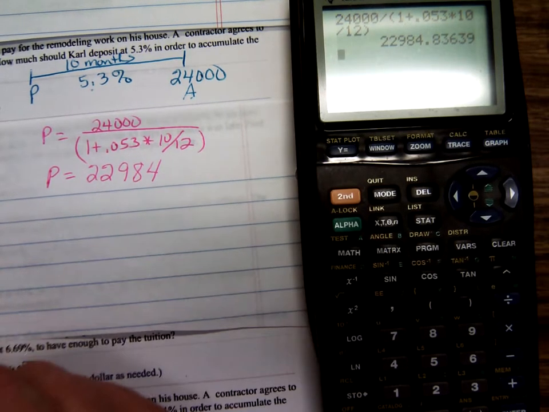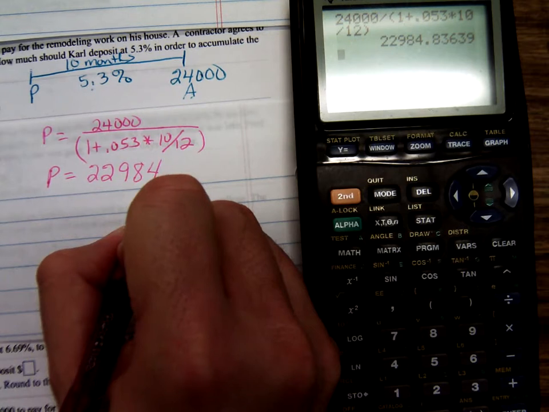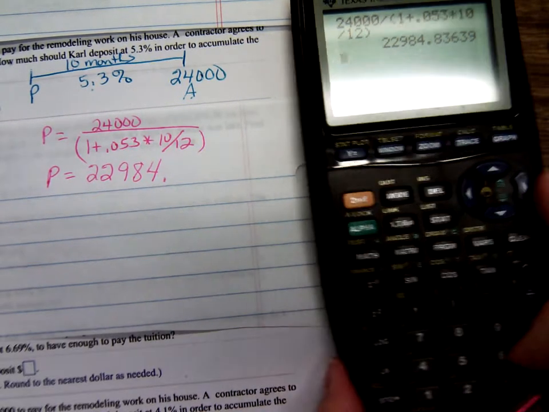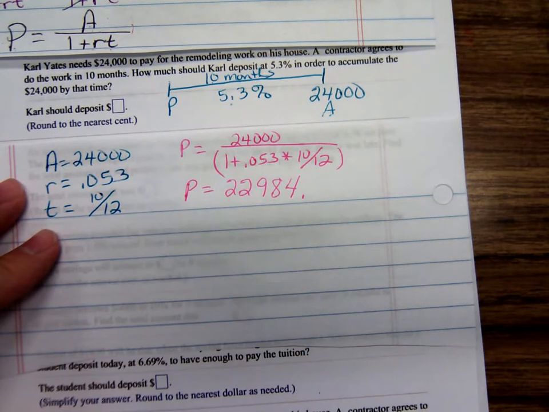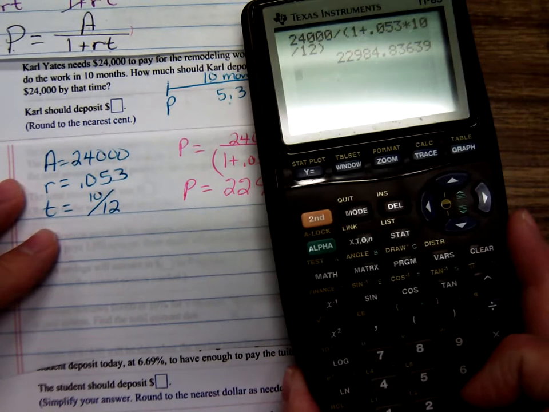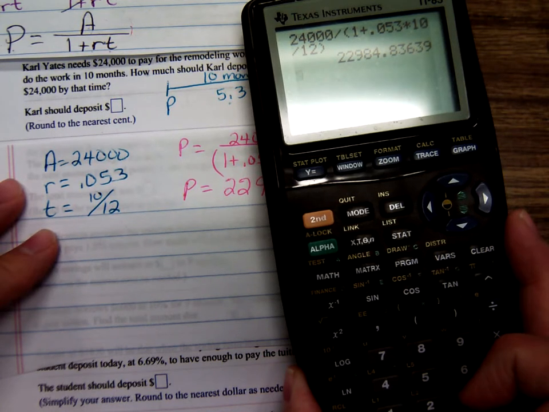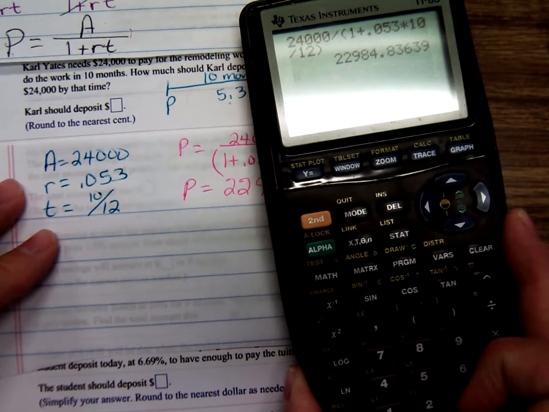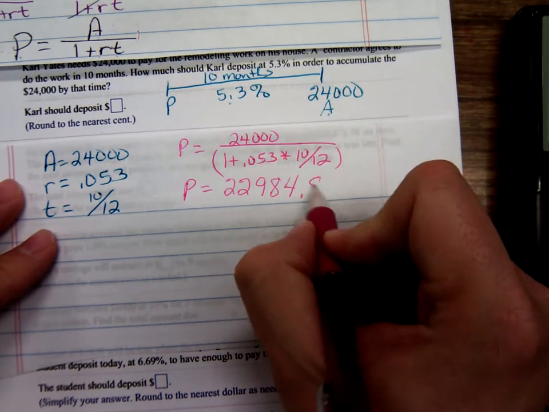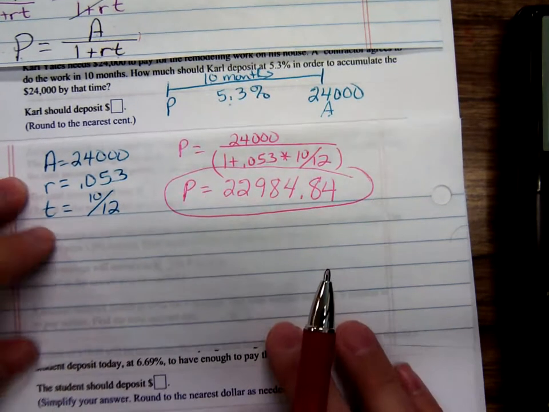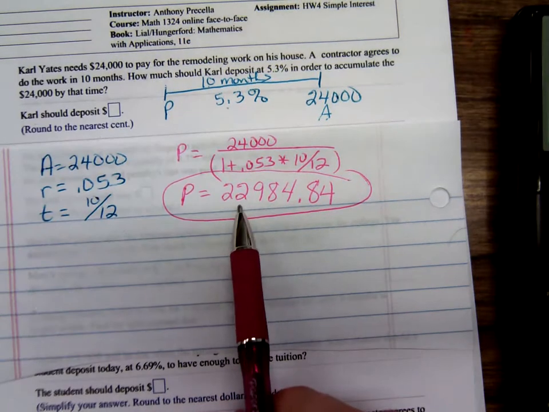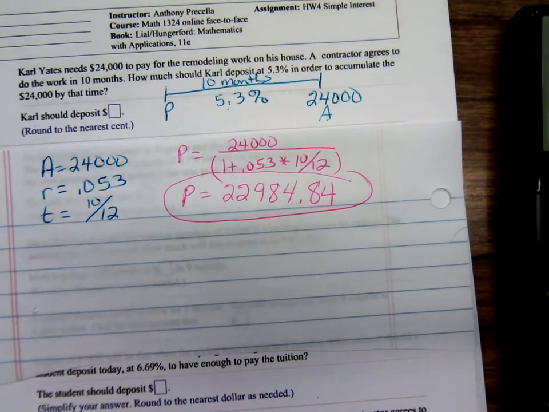So I'm assuming we're going to round this to the nearest cent. So that would be 0.83 or 84. 83 cents or 84 cents? Looks like 84 cents, right? So Carl should deposit $22,985.84 in order to accumulate $24,000 in 10 months' time.